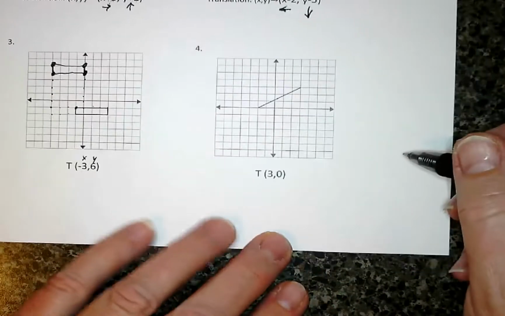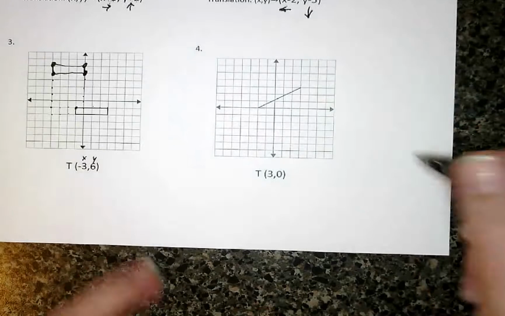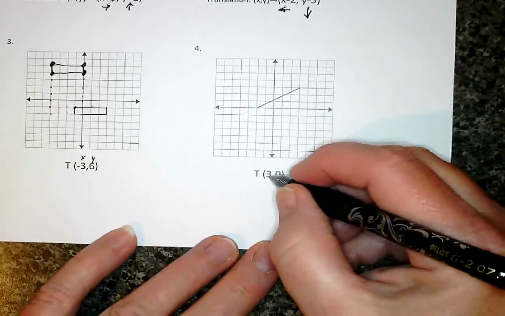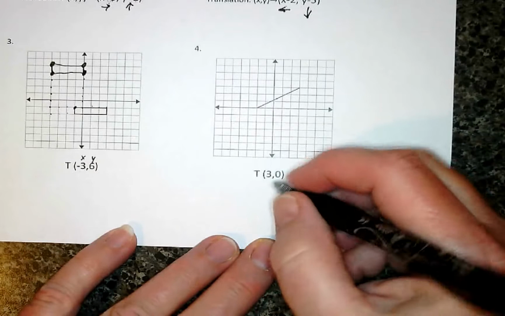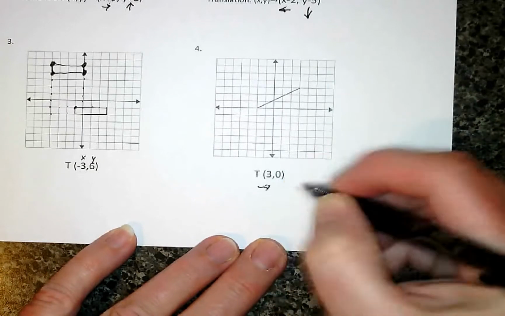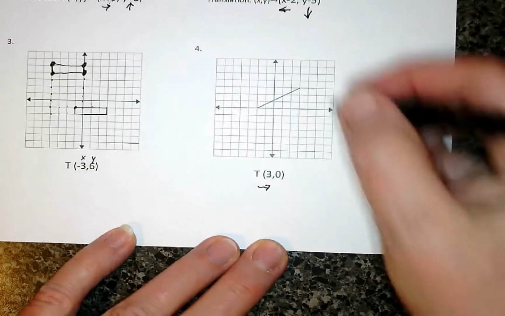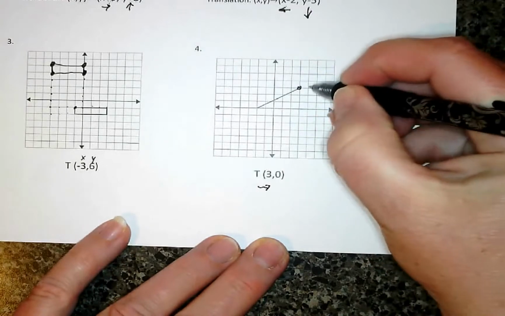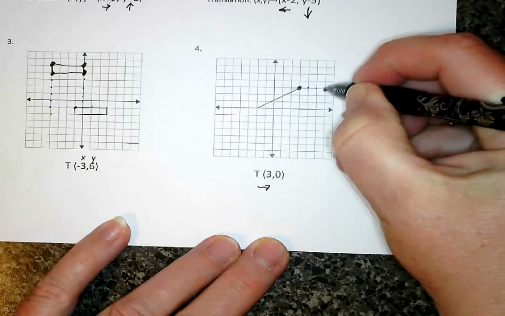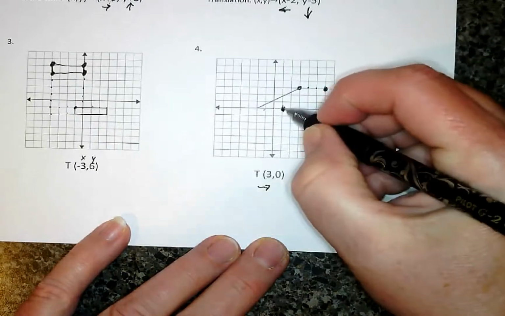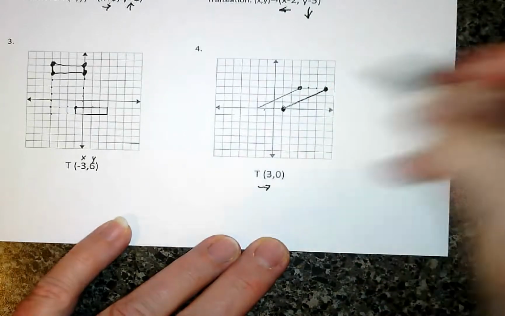Sometimes you're going to get a 0. The 0 basically means it's not going to move either up or down or left or right. So the first number, the x value, is positive 3. That means we're going to go to the right. And the 0 means I'm not going to go up or down. So I'm going to take this point right here in the end and go 1, 2, 3. This one, 1, 2, 3. Notice I'm not moving up or down. I'm just going to slide it over to get my new image.